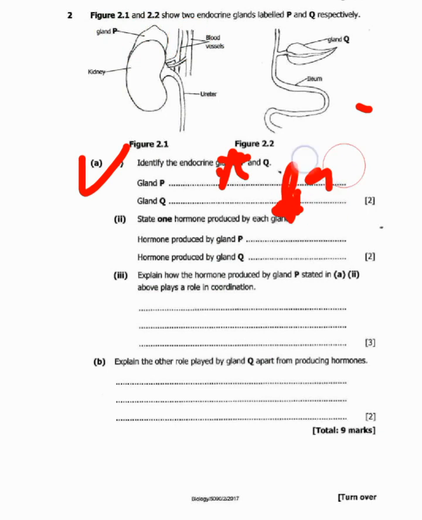The second one says state one hormone produced by each gland. The adrenal gland produces the adrenaline hormone. When you look at the hormone produced by gland Q, which is the pancreas, it produces the glucagon hormone, or it also produces the insulin hormone. It is responsible for the production of glucagon and also insulin. So gland P produces adrenaline. Number 2, insulin and glucagon.